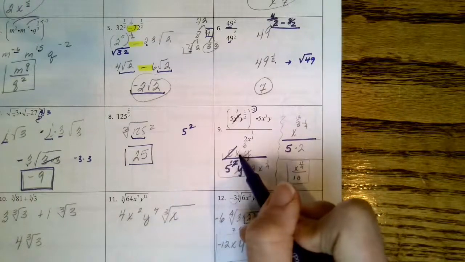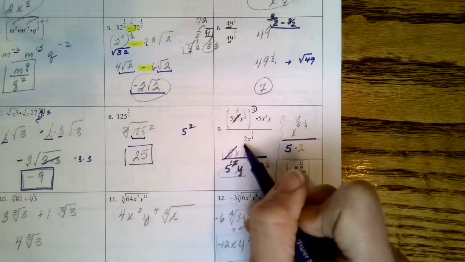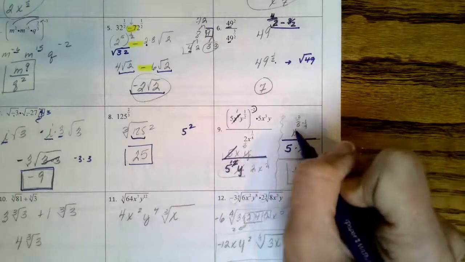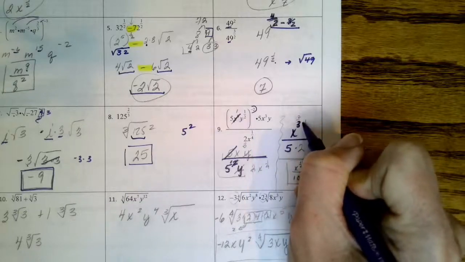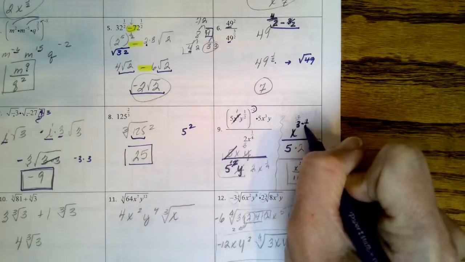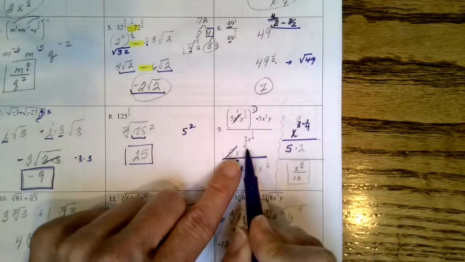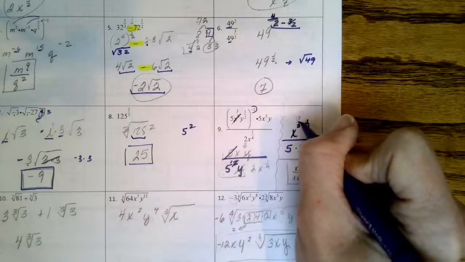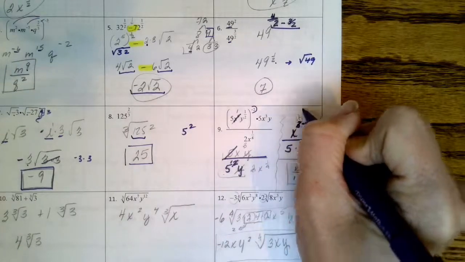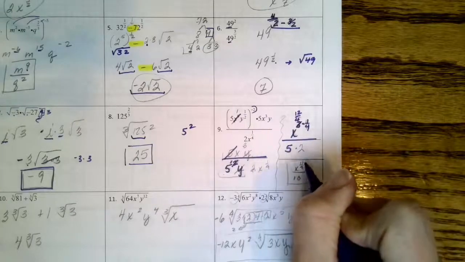This x to the 1/4 power and this x to the 3rd power, I set up a numerator where I have x to the 3rd minus 1/4 because I'm going to do same base subtract. 3 minus 1/4. I change 3 into 12/4. And that's where I get 12/4 minus 1/4 is this 11/4.